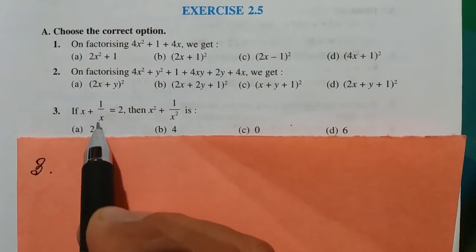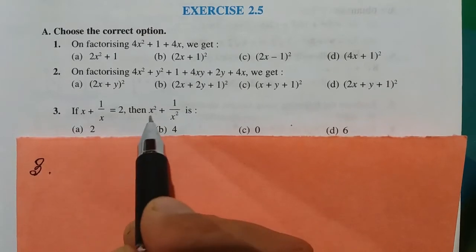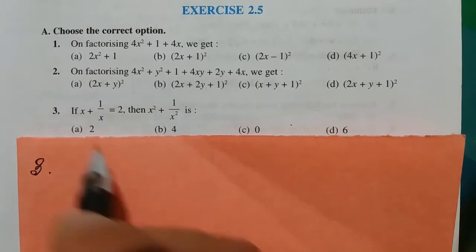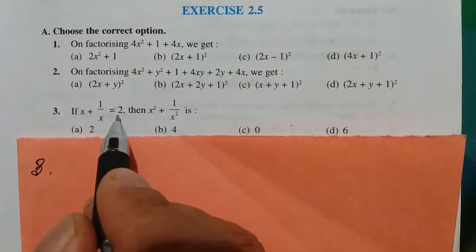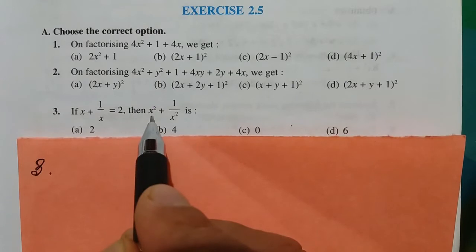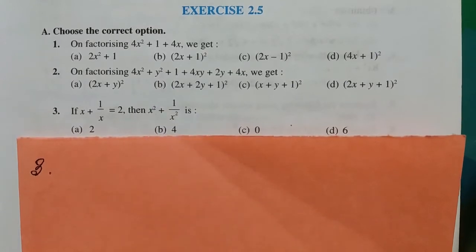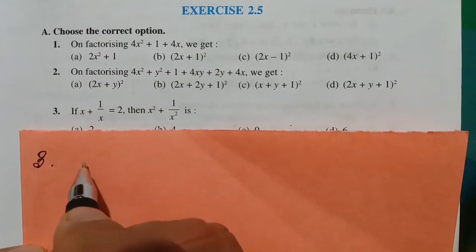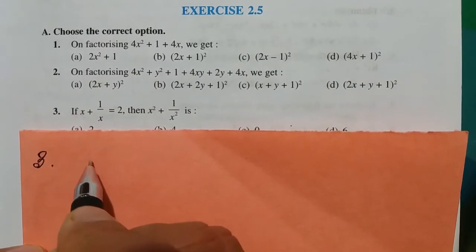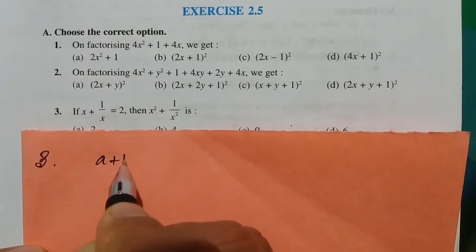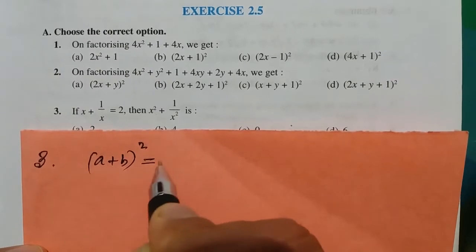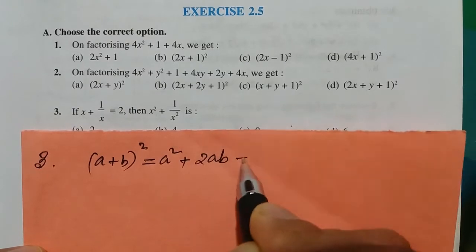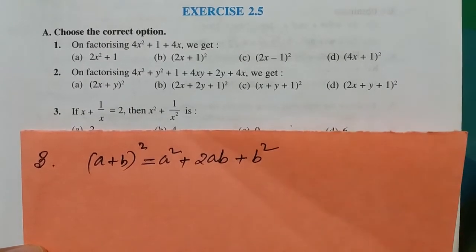If x plus 1 by x is equal to 2, then x square plus 1 by x square is, okay, so here x plus 1 by x is given, that is 2, and we have to find the value of x square plus 1 by x square. So it's simple, we will just use this identity. So a plus b holding square is a square plus twice ab plus b square. So we're going to use this identity.